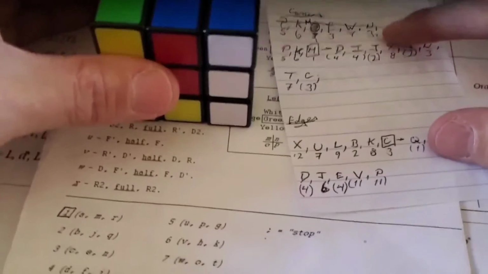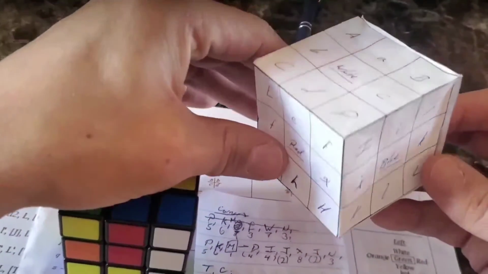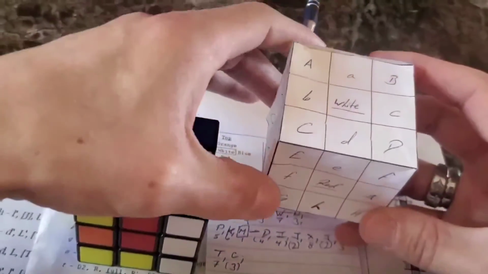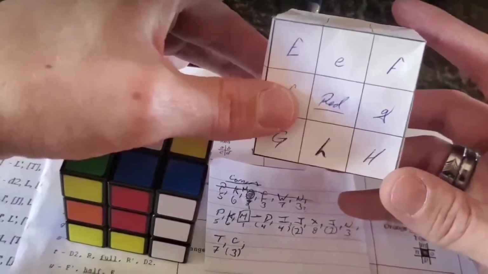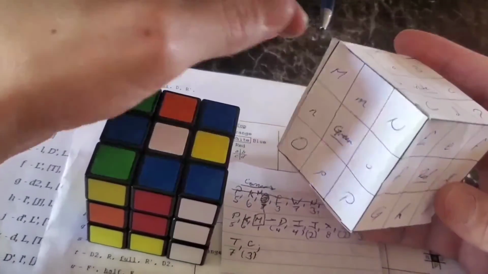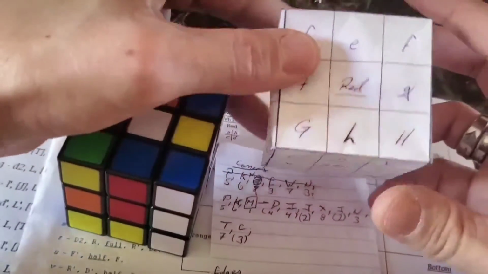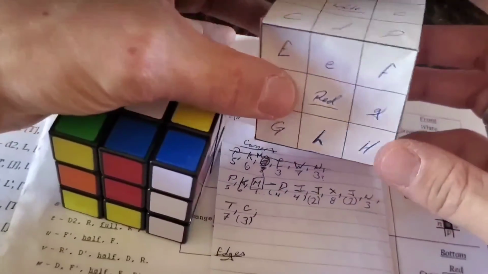I still don't even have a way of memorizing these letters. I've barely even gotten them memorized on the cube, which is why I created this. I have it in my orientation, which is white on top and red in front. And then my lettering system: A through D, E through H, I through L, M through P, Q through T, and then U through X. So that's what I'm doing.